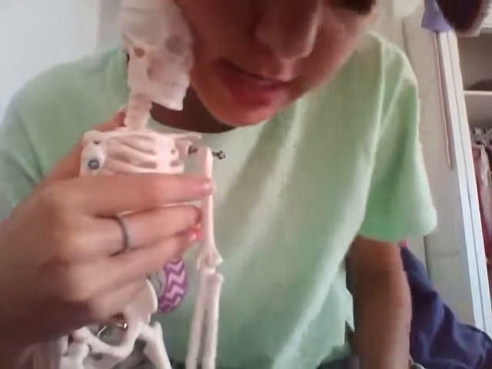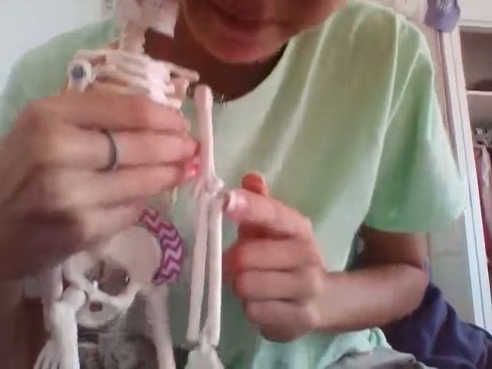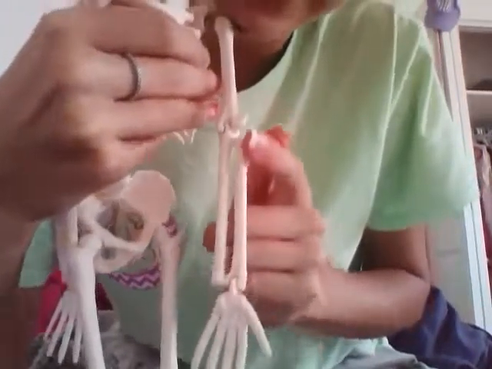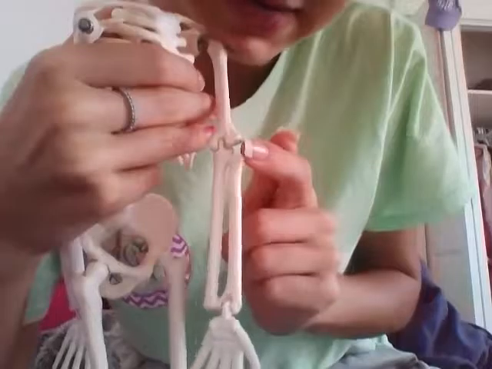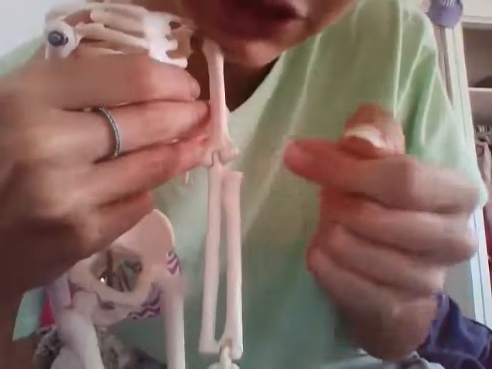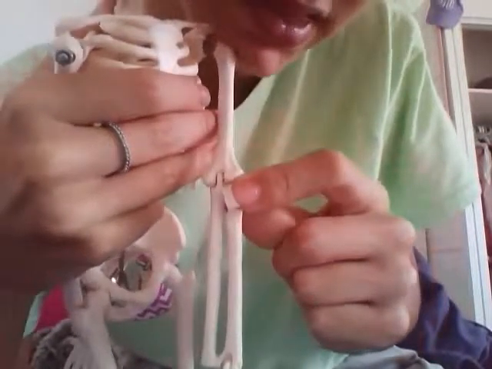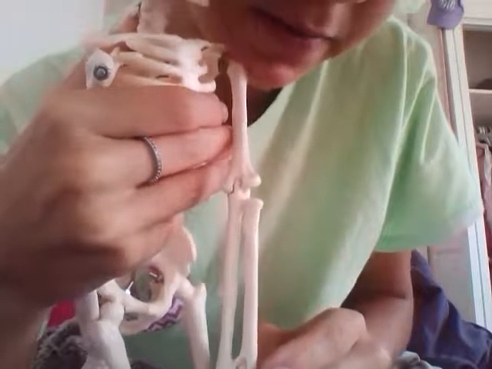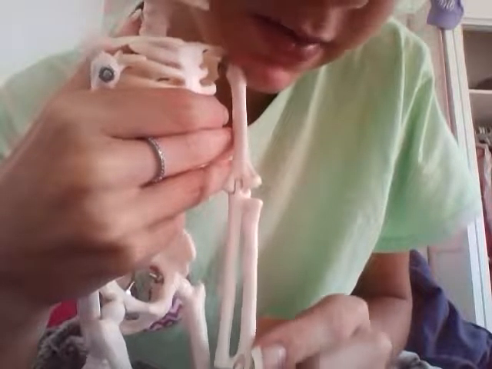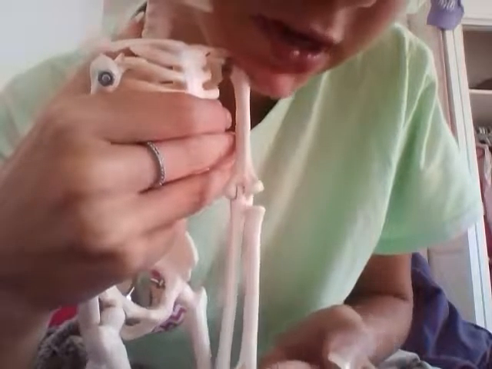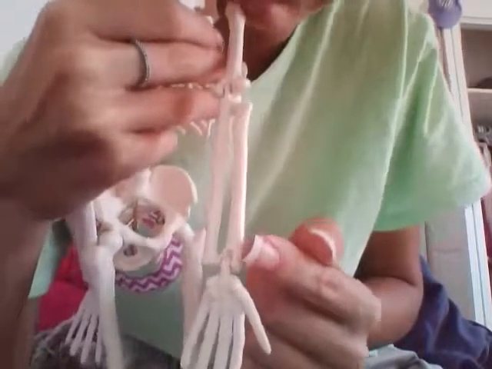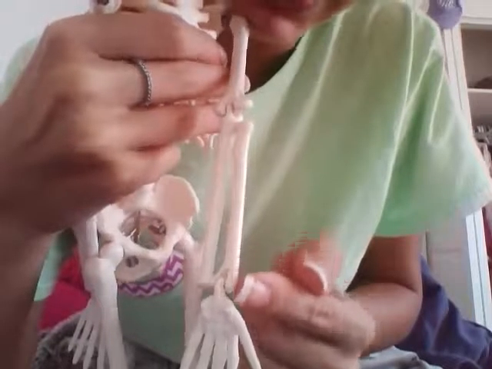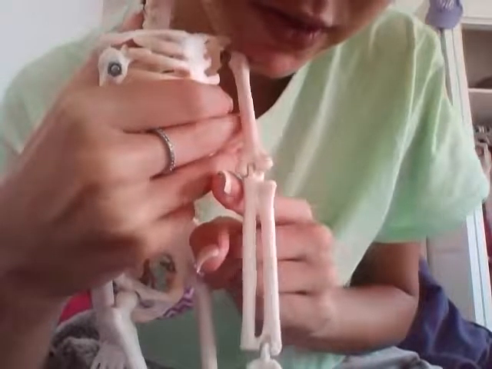Next we have the radius, which is right here. We have the radius head, which is the top, the head of it. The styloid process of the radius is at the bottom. It's kind of a pinpoint right here, and here's the styloid process of the radius. Then we have the ulna.